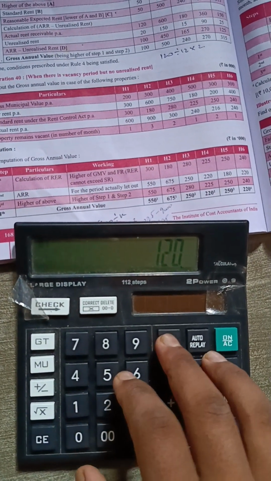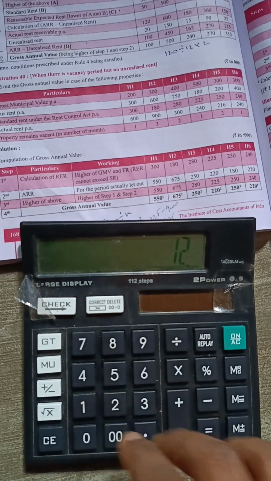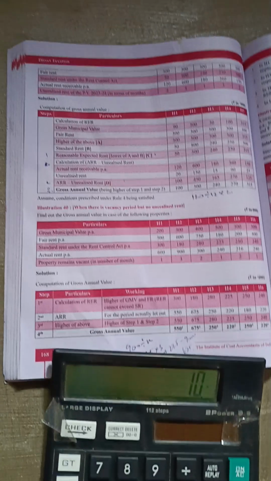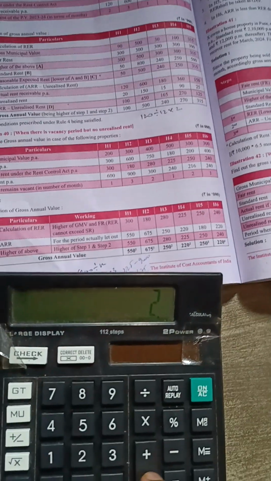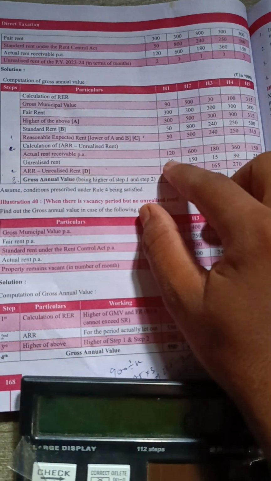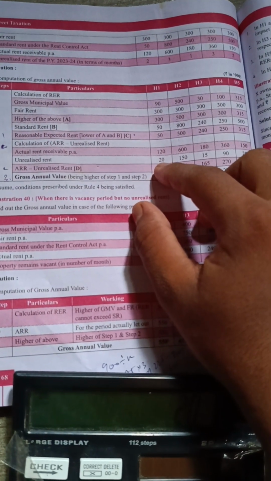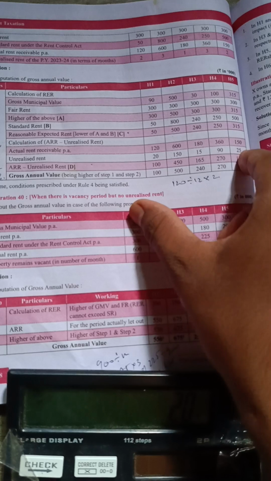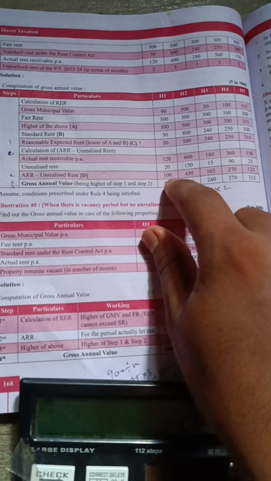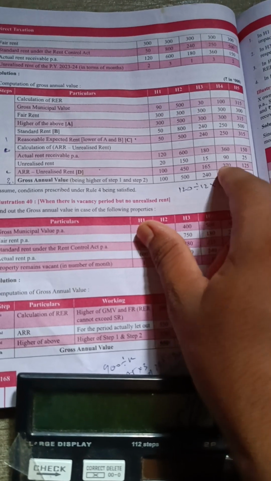So as regularly we are taking 120 by 12, for 1 month is 10, for 2 months is 20. So you can see that you got unrealized rent is 20. Like this we also have to take for all of these. 120 minus 20 is equal to 100. So you got this 100.